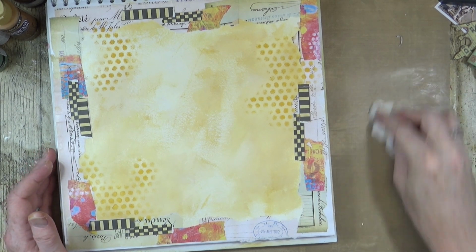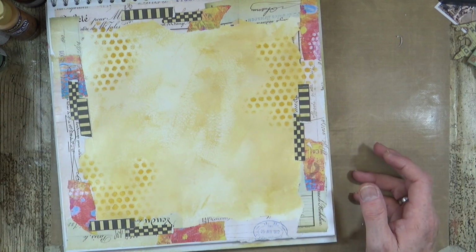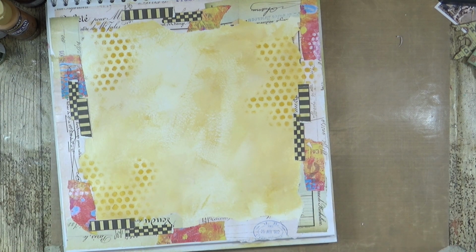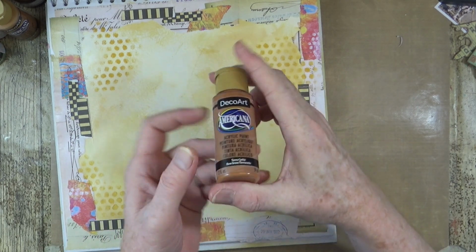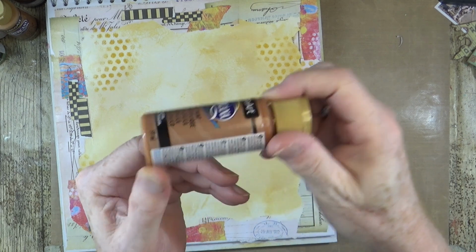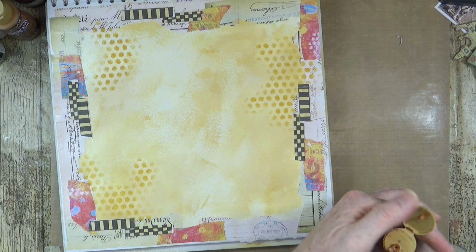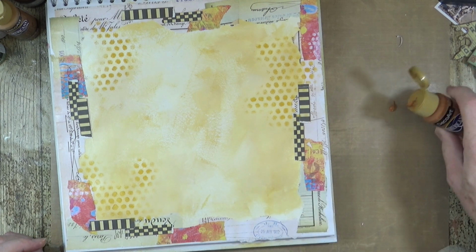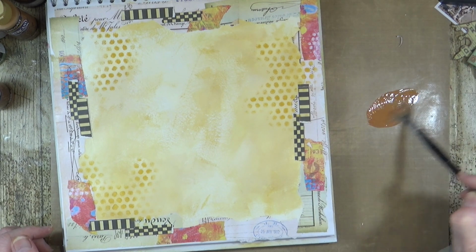And then I'm also going to add, even before I've stuck down my focal points, some splatters. No, I'm such a devil. Right, and for that I've got some darker brown. So this is terracotta, from the same place, Deco Art Americana. So I'm just going to add a little bit. Grab my brush. It's got some water in there already.